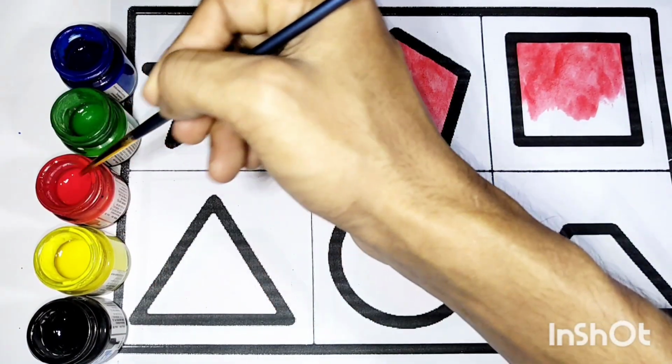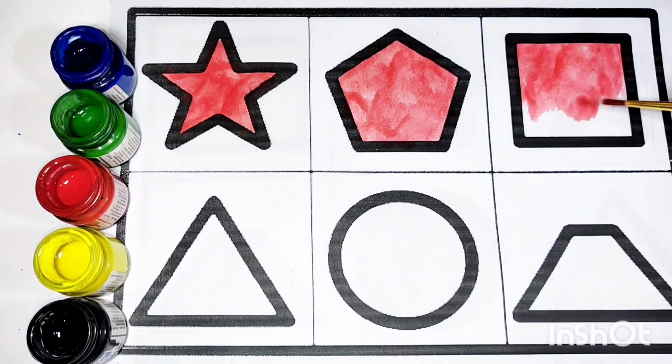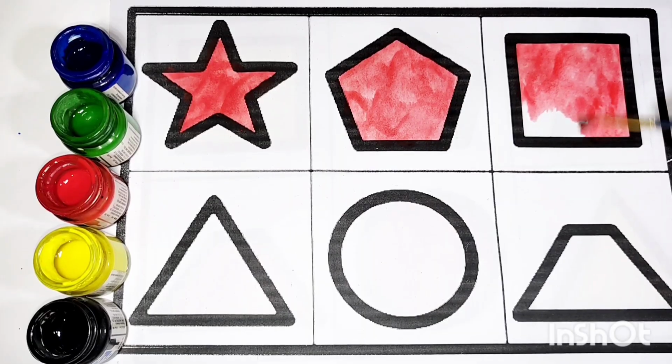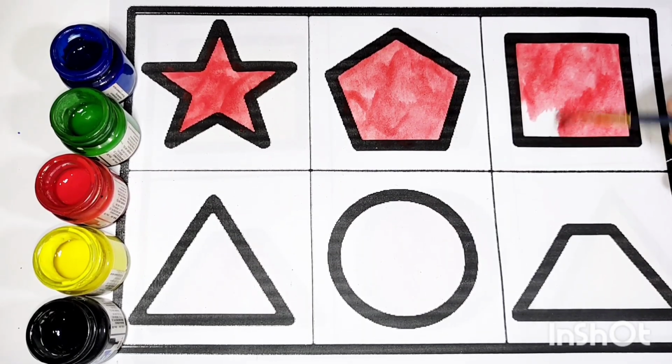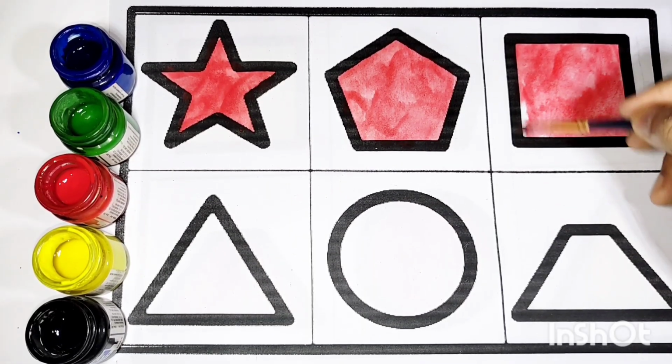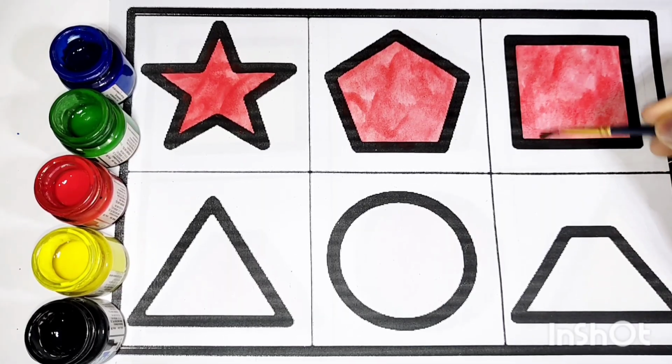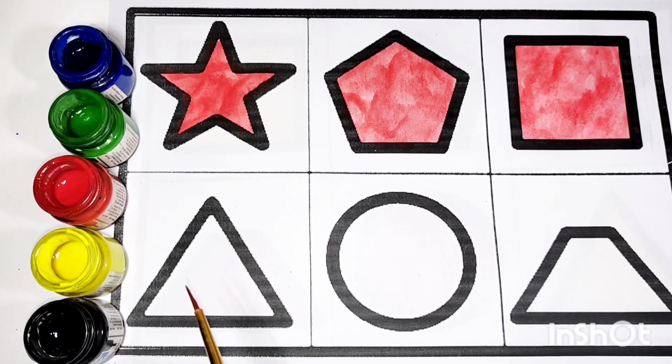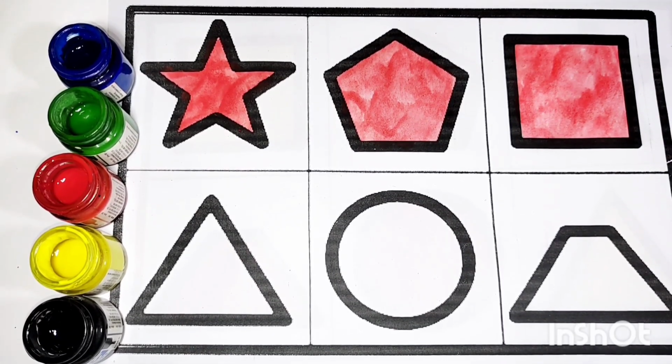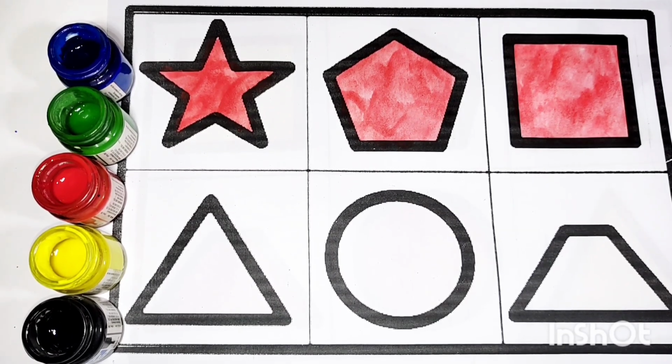Kids, now we're using the color of red and coloring square. The next one is triangle, the shape of triangle. Now we are using the color of yellow.